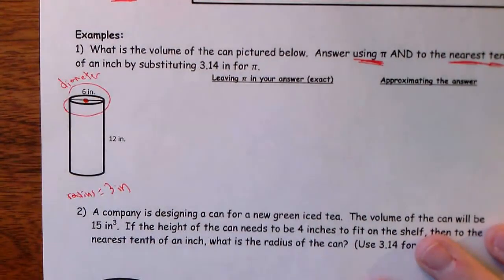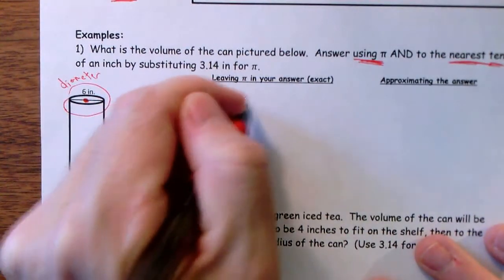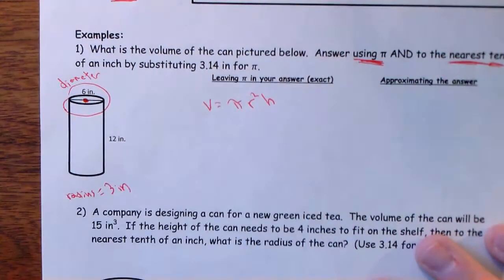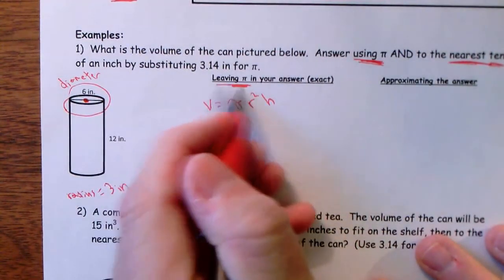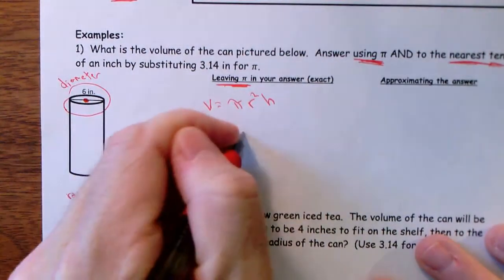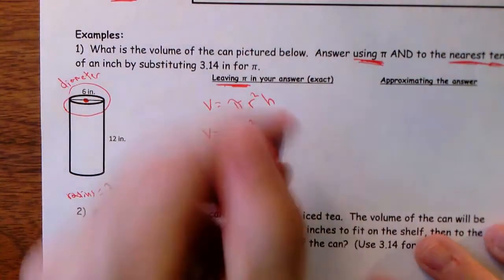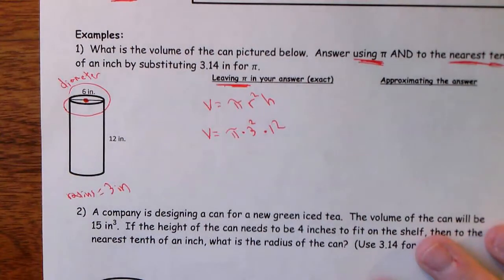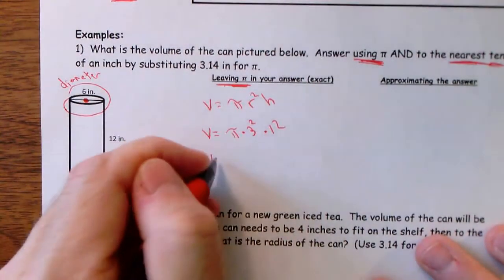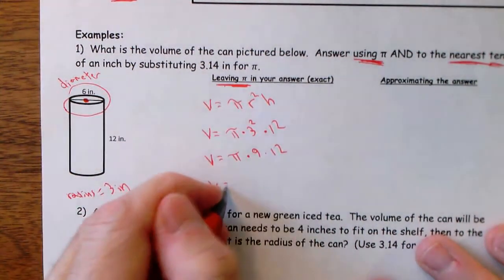And now we can simply use our formula. The volume of a cylinder is pi times the radius squared times the height. And all we need to do is substitute our numbers in. Now in this first one, we're going to leave pi, it says, in the example. So the volume would be pi times the radius squared, which would be 3 squared, times the height, which would be 12.